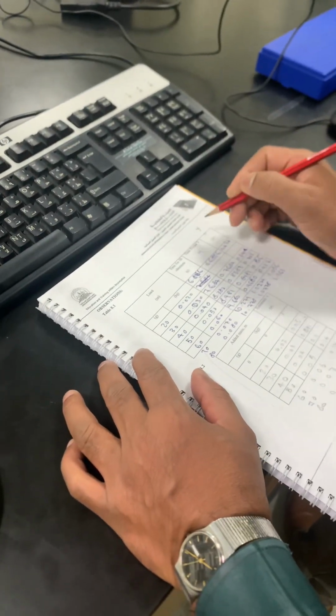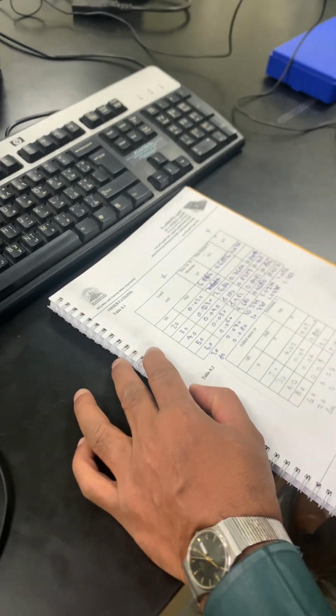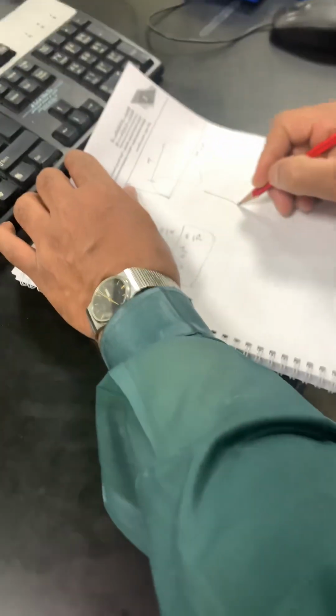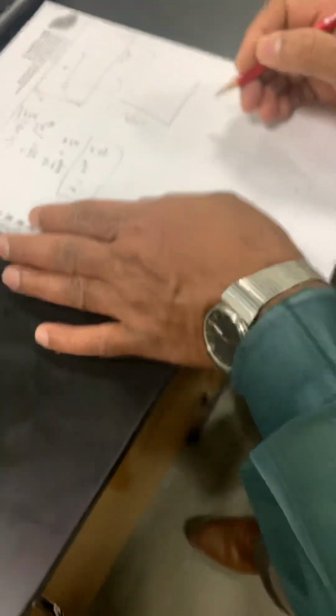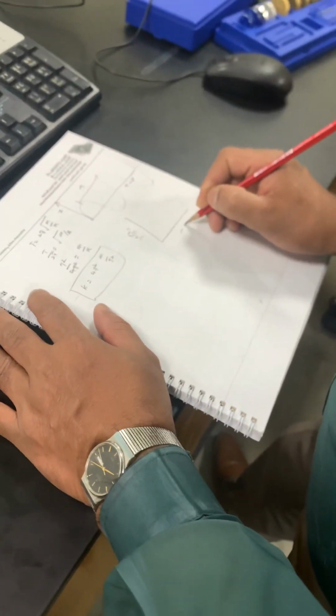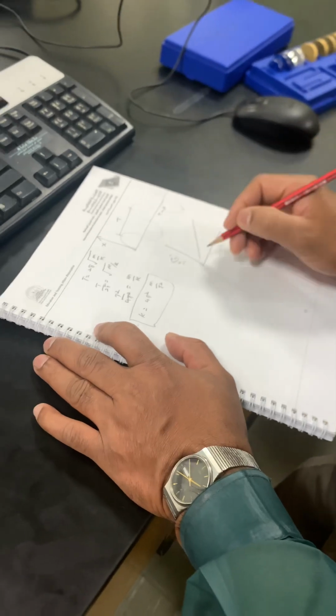You are going to analyze it. Draw the graph T square versus m. T square should be on the y-axis, m should be on the x-axis. You are going to draw the graph between these two. T square in second square, m in kilogram. We'll get a straight line.